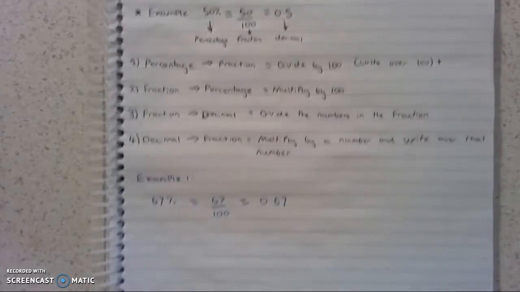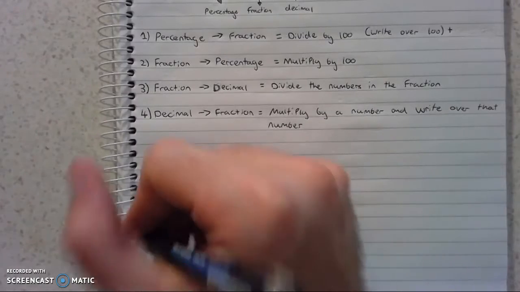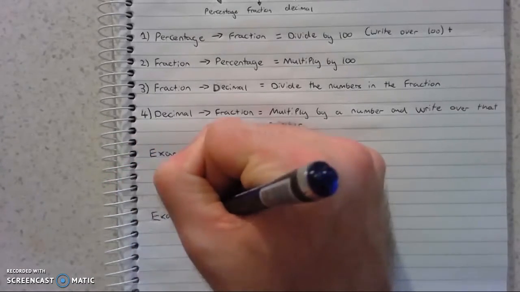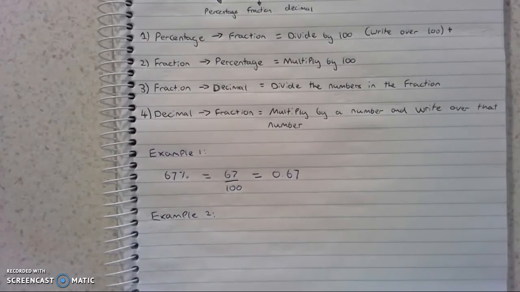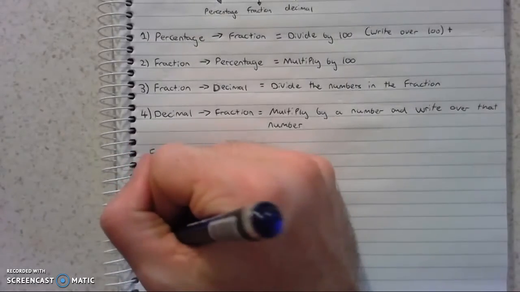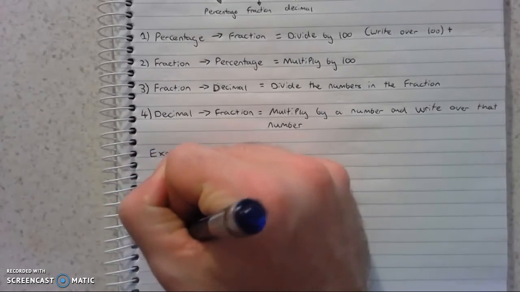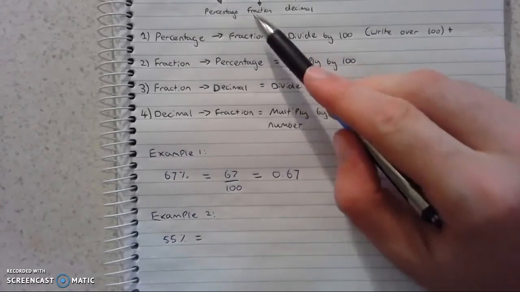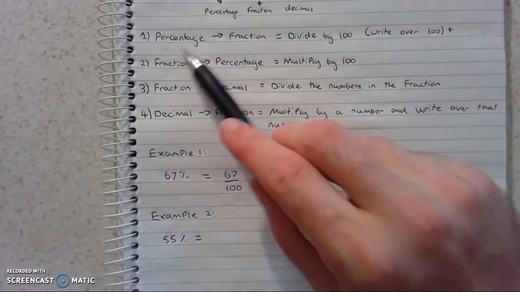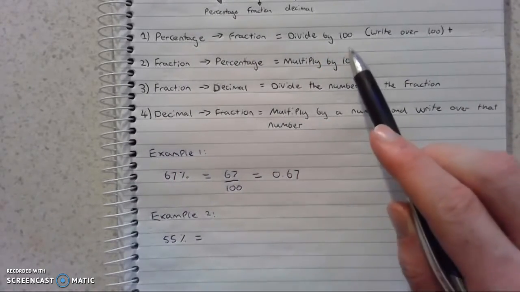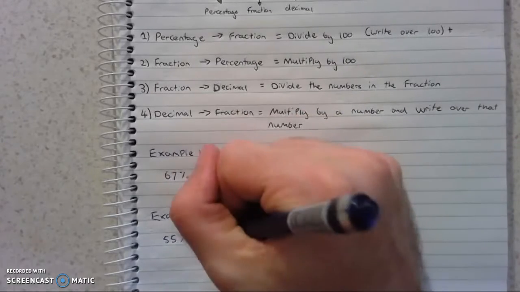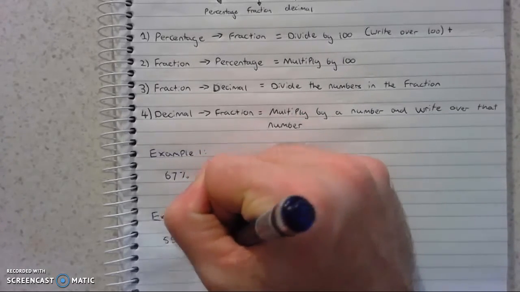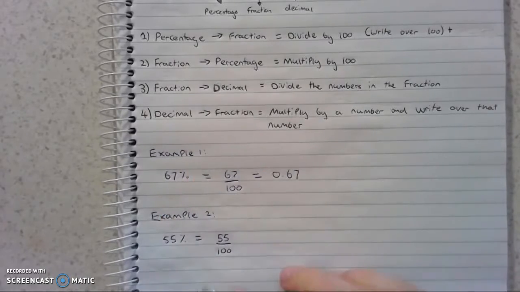All right, one more quick example, pretty much the same thing. Let's start with, say, 55%. I'm going to take my percentage and move it to a fraction. From percentage to a fraction, I need to divide by 100 and write it over 100. So that will be 55 over 100.